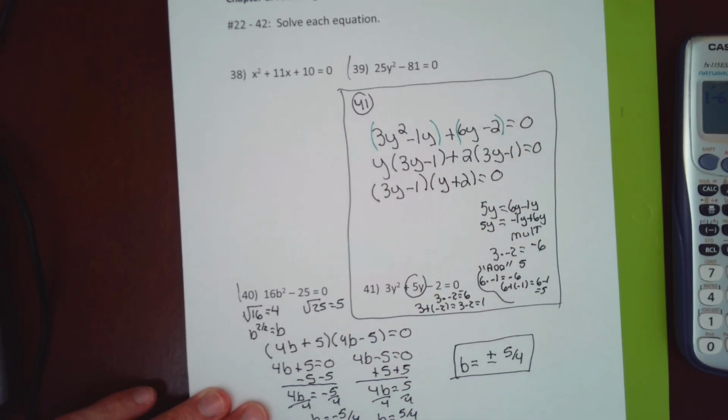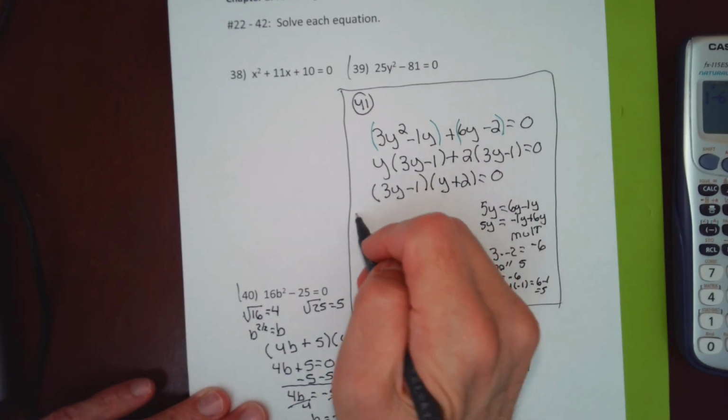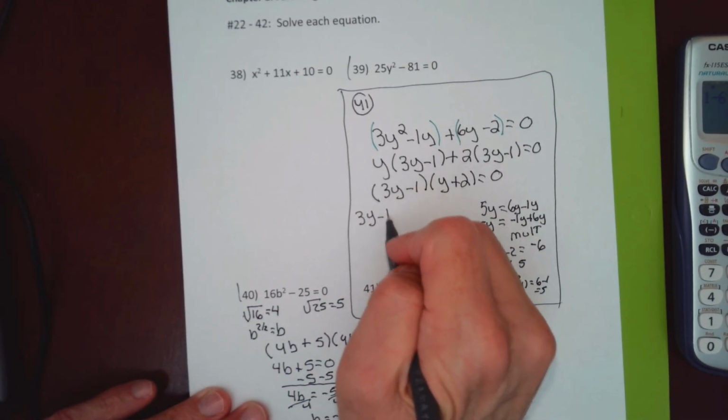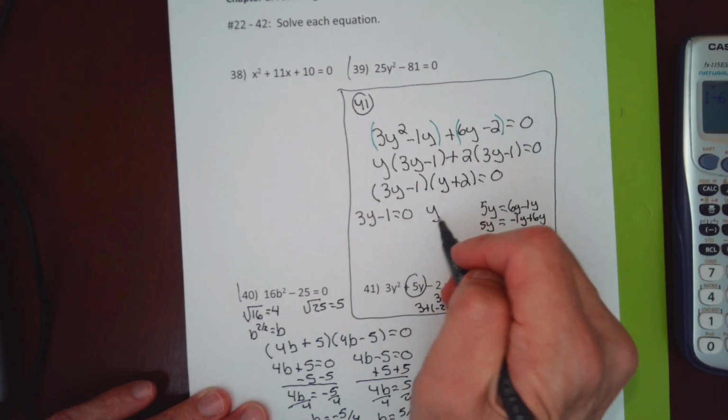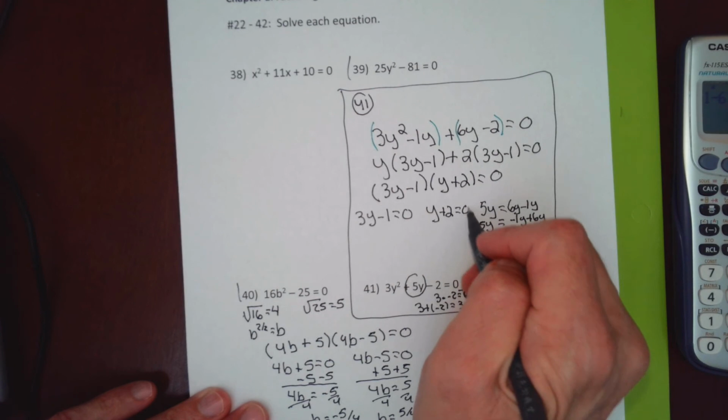Have that equal to 0, so I'll solve each parenthesis separately. I'll do 3y minus 1 and set it equal to 0. That will give me positive 1/3. I'll solve y plus 2 equal to 0. That will give me negative 2.